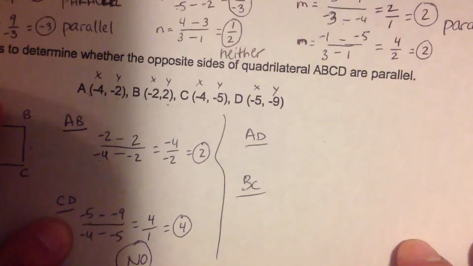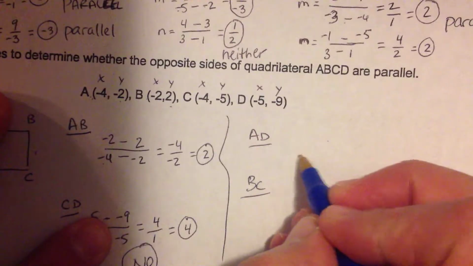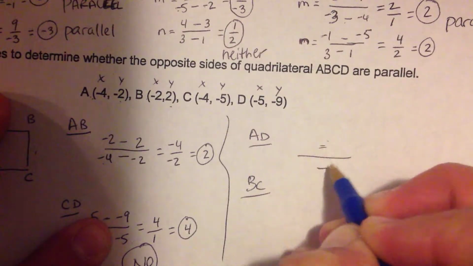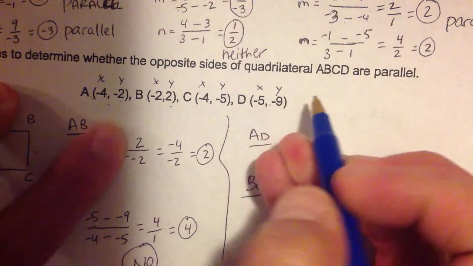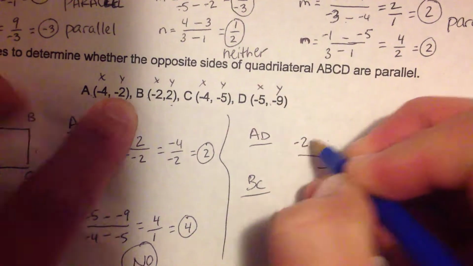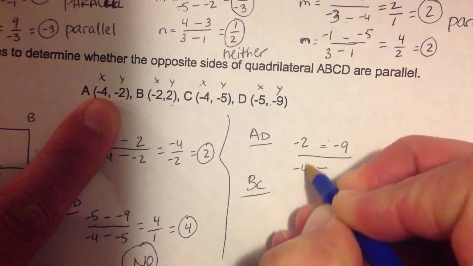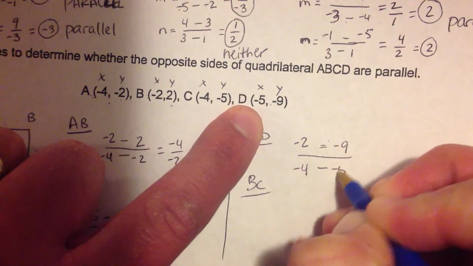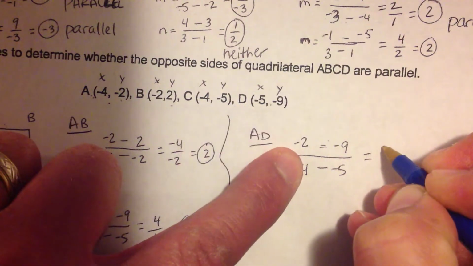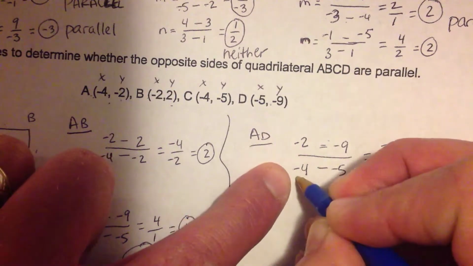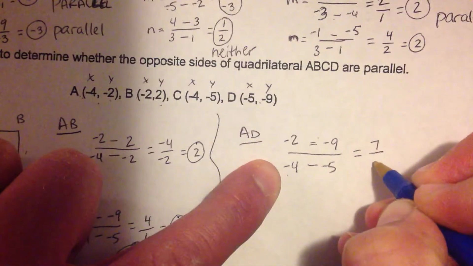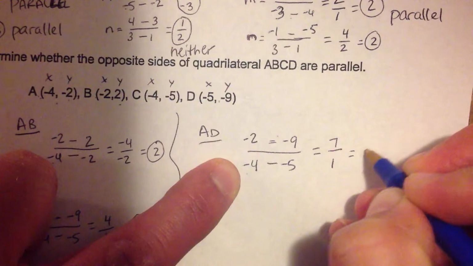But let's look at AD and BC. So when I look for AD, I'm looking for A and D. So I'm looking at my y's, negative 2 minus negative 9, and my x's would be negative 4 minus negative 5. So negative 2 minus negative 9 is 7. Negative 4 minus negative 5 is 1. 7 divided by 1 is 7.